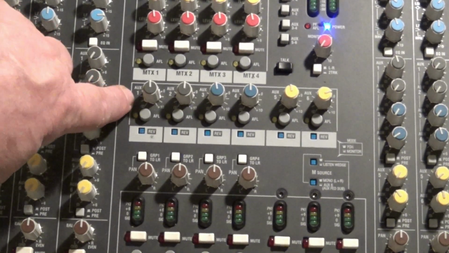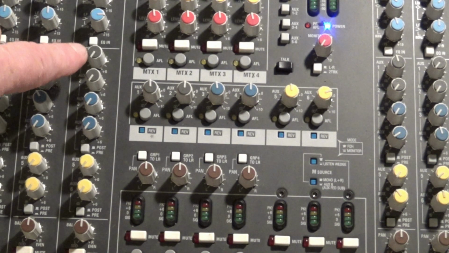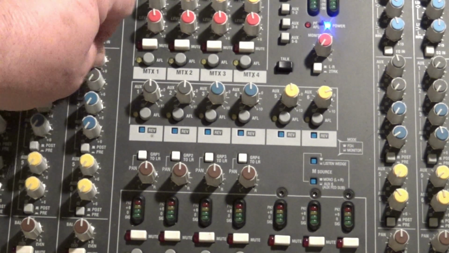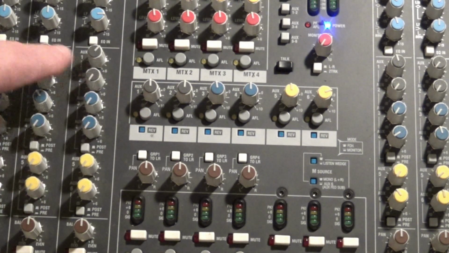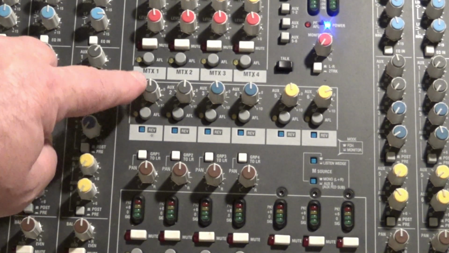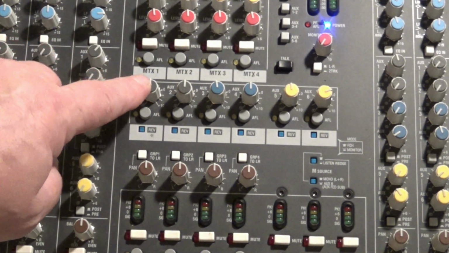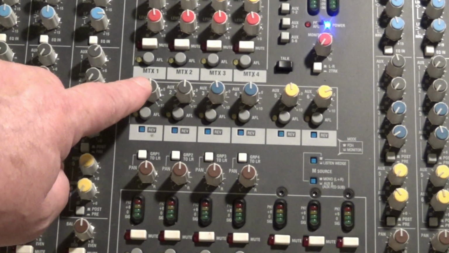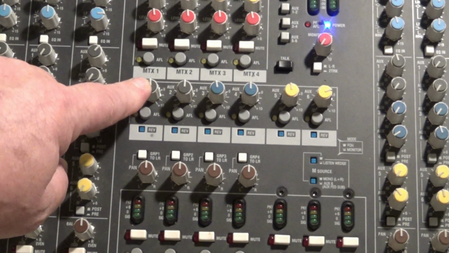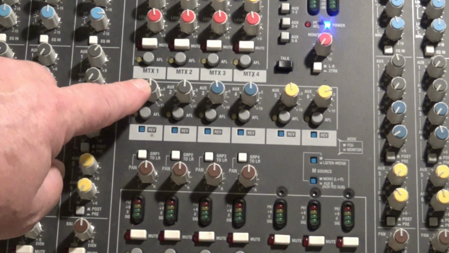Next section is our auxiliaries. Remember, we have all these auxiliaries here. If I turn auxiliary 1 up, that signal, as well as all other signals combined that are going down auxiliary 1, are sent to this master auxiliary out. And then on the back side of the board is an auxiliary output going to, let's say, a monitor feed or to amplifiers.